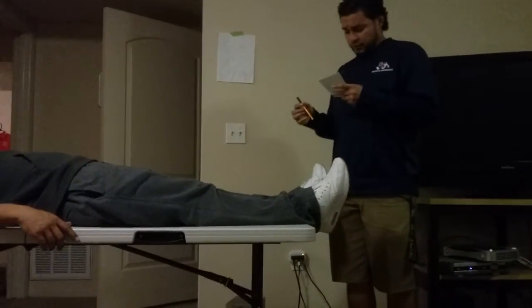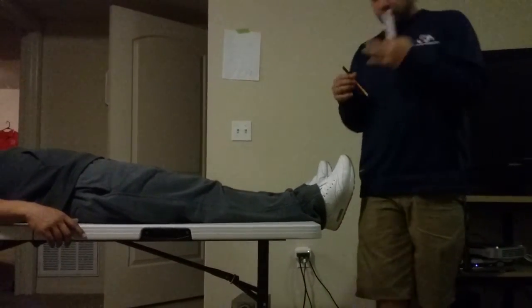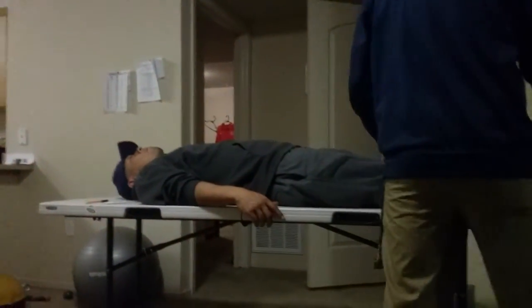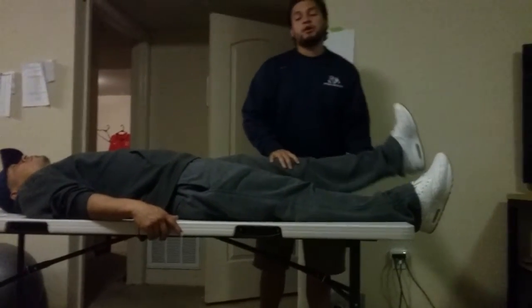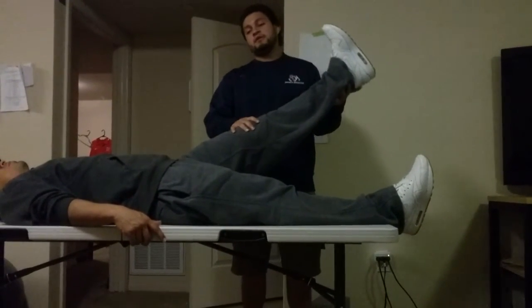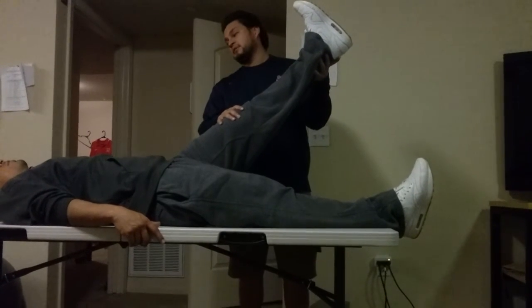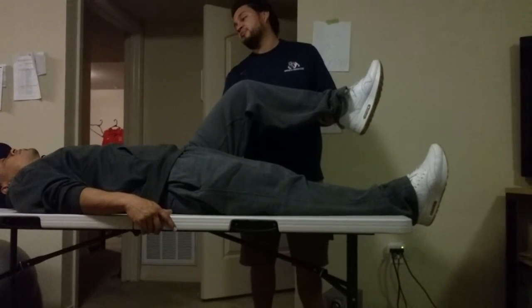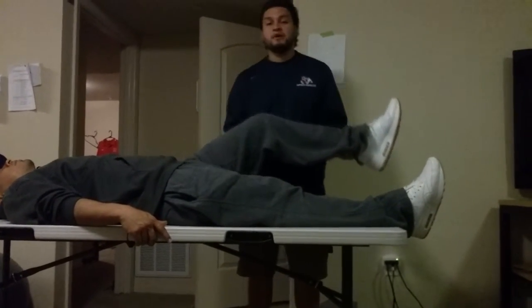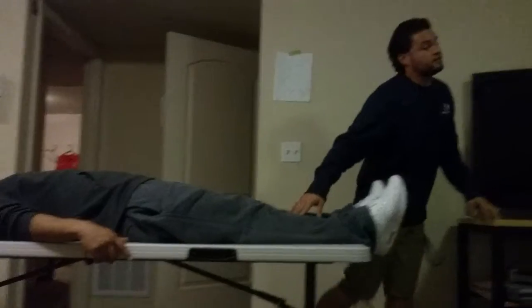And then we're going to move on to Koenig's test. For Koenig's, you're standing on the injured side and having him do a straight leg raiser. Go ahead and do a straight leg raiser. We're gonna go up. Let me know when you feel pain. There. Alright, that's pain right there. Go ahead and bend your knee. Still pain? Yeah. Okay. You can tell that's another indication for herniated disc.